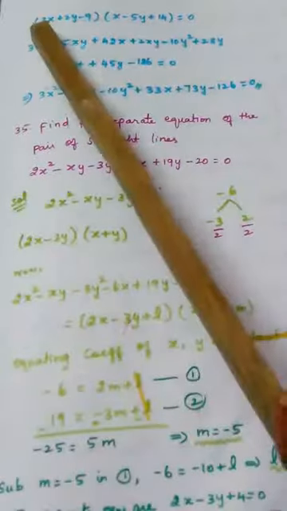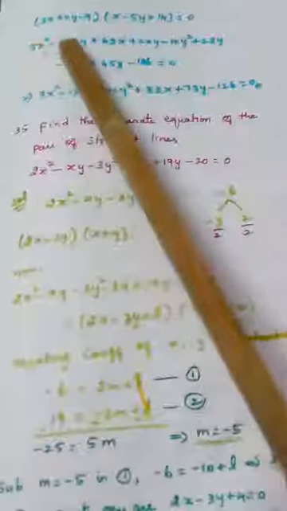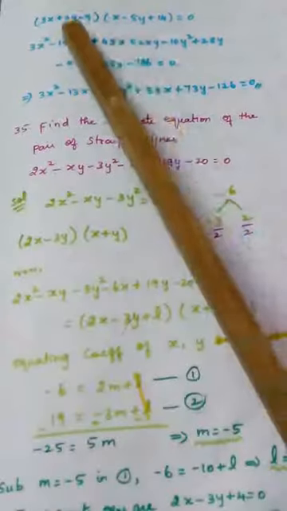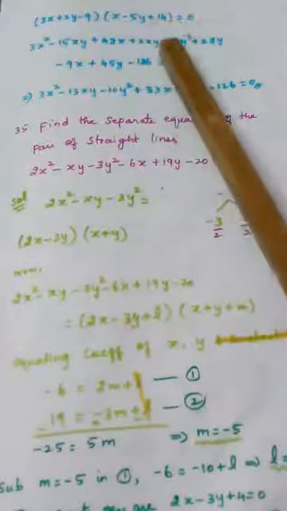You know how to multiply. First take 3x and multiply with all the 3 terms. So you will be getting first 3 terms. Take 2y, multiply with all the 3. So you will be getting the next 3. Take minus 9, multiply with all the 3. So next 3. Totally 9 terms you will be having.